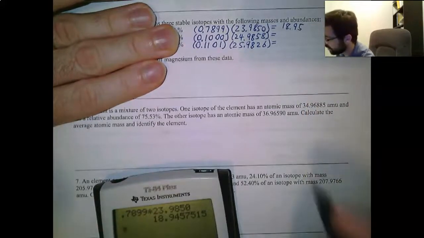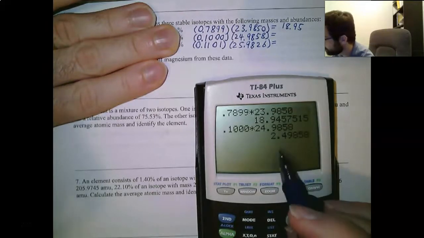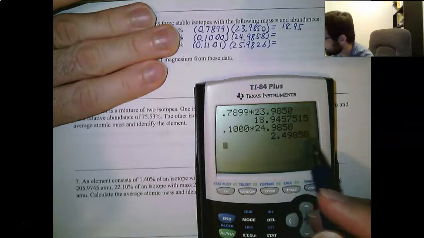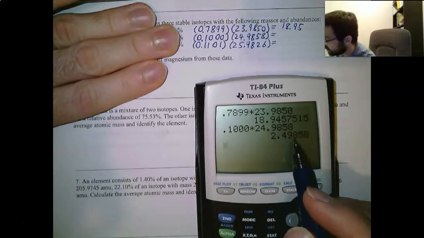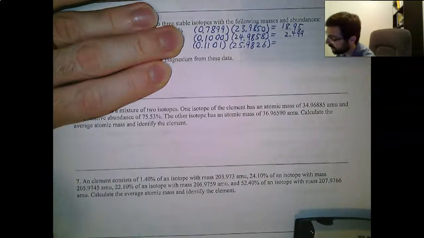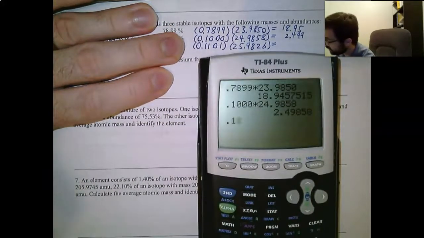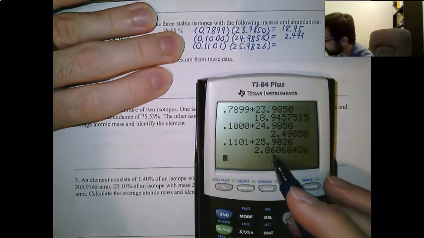Okay, right here I'm going to do 0.1000 times 24.9858. You get 2.49858 and so on. Well, that's going to be 4 sig figs, 2.499. All right, and 0.1101 times 25.9826. You get 2.861.